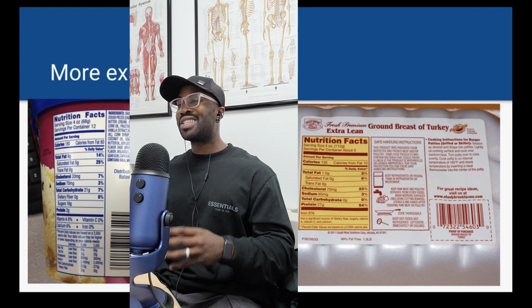So if you're looking for more of a high protein meal, then you want to look for a higher number of protein, or you want to make sure that at least a lot of the calories, maybe 30% of the calories at least, are coming from protein. If more than 30% or 40% of the calories come from fat, then I would say it's more of a high fat meal option.